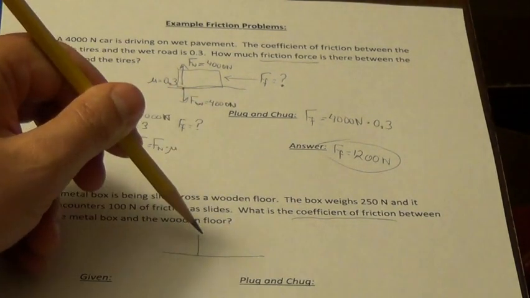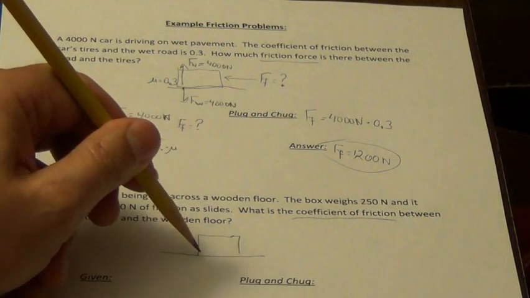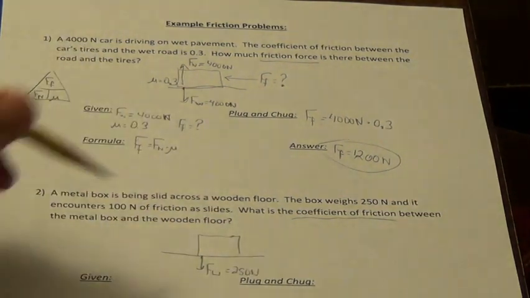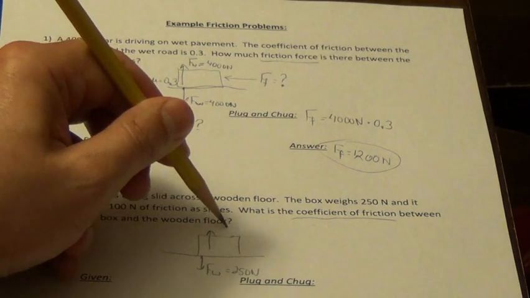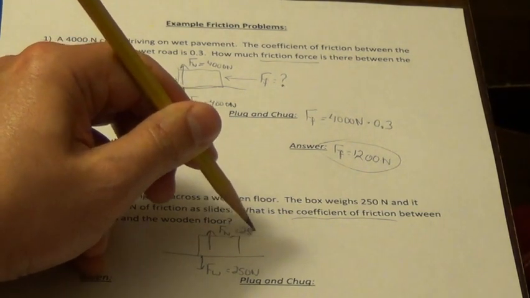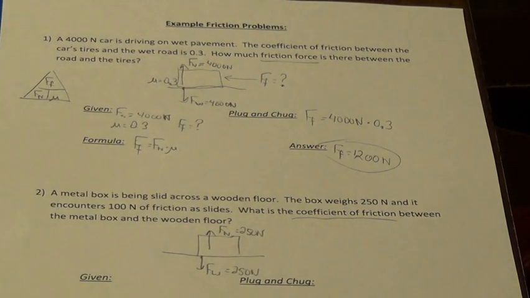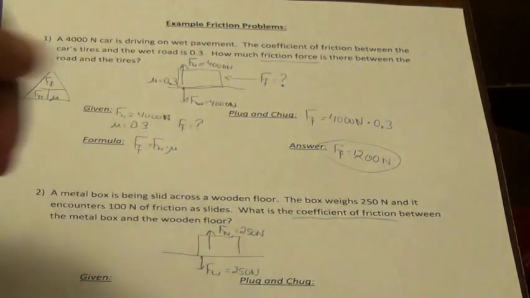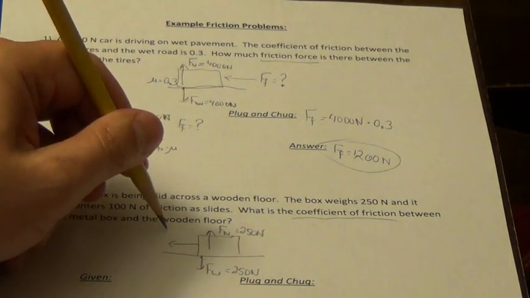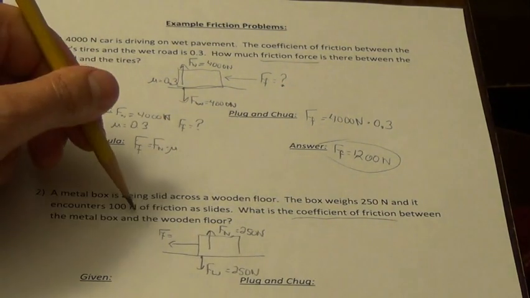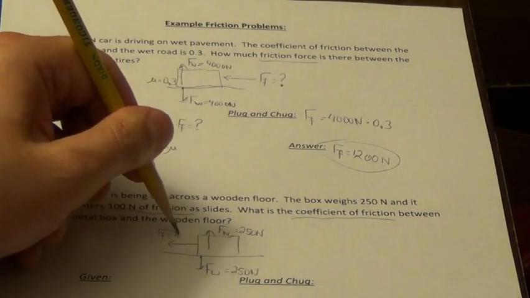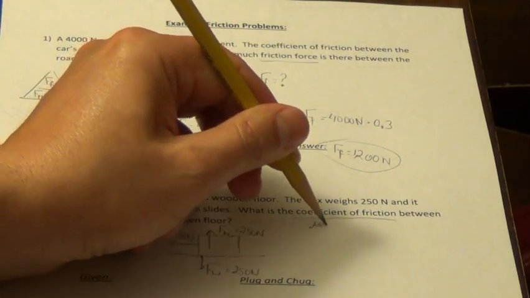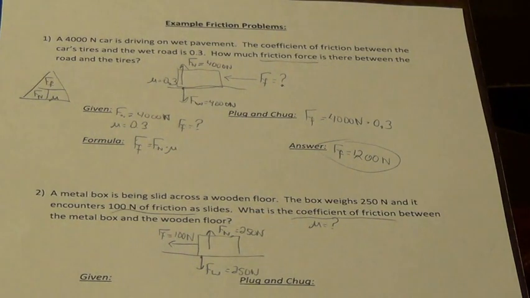So you've got your floor, you've got the box. If the box has a weight of 250 newtons, then that means there is a normal force pushing up on the box of 250 newtons. Now, let's assume that we're moving it this way. If we're moving it this way, friction is going to push in the opposite direction. So friction is pushing back. The force of friction, it says, is 100 newtons. And we want to find the coefficient of friction. We want to find what is mu.